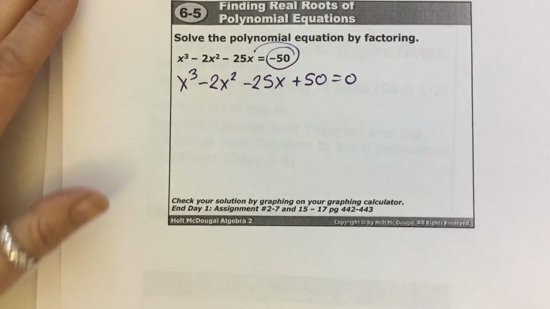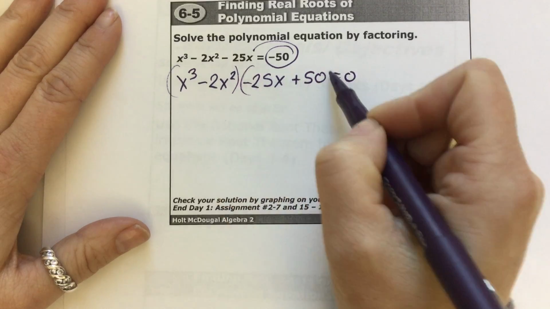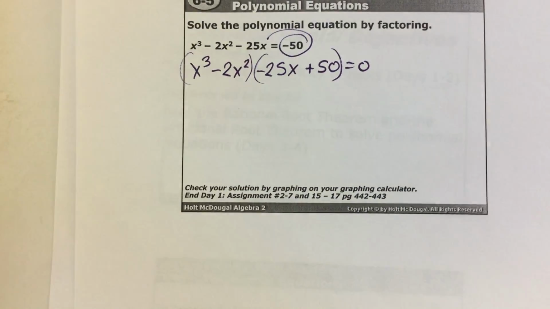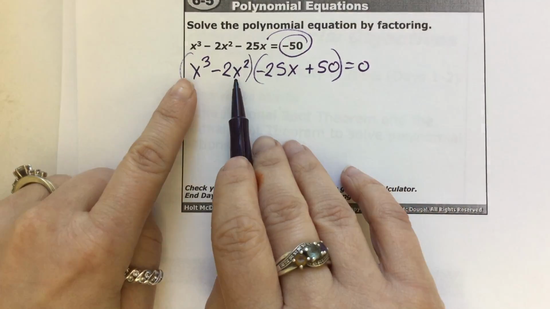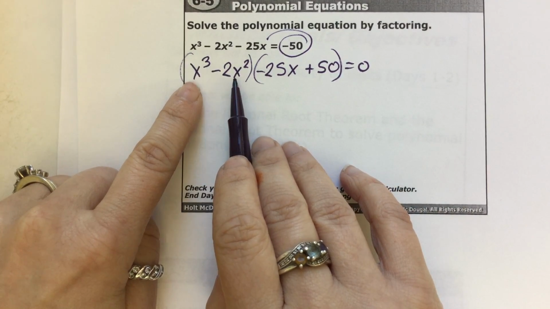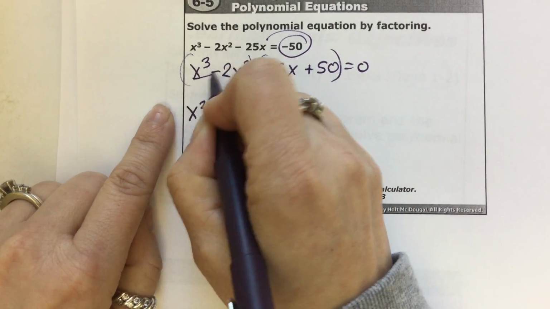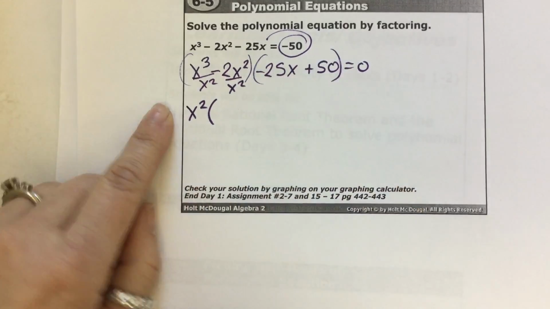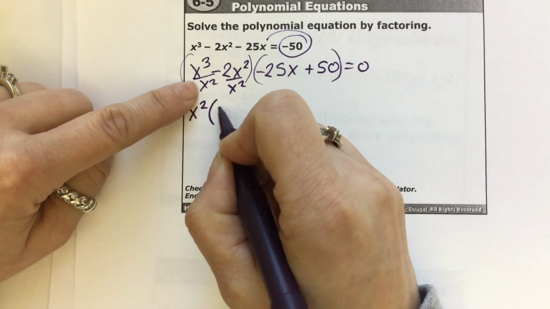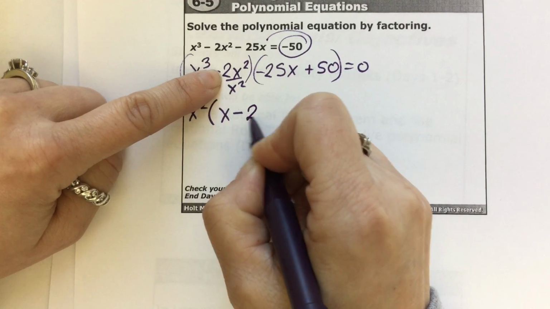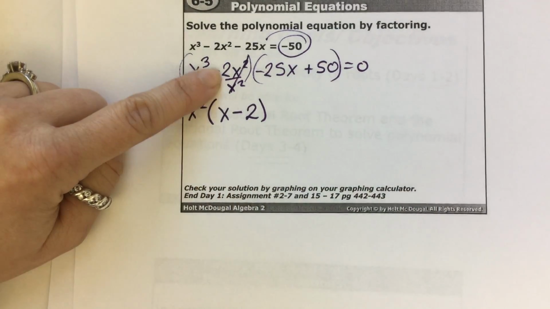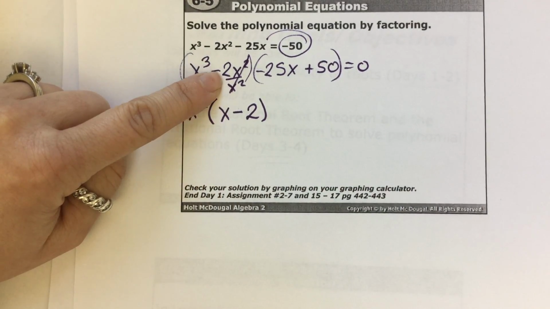Anytime you have 4 terms in your factoring, the process that you use is called grouping. The reason why it's called grouping is because you put parentheses around the first 2 terms, then you put parentheses around the second 2 terms. When I look at the first group, you want to see what they have in common. Both of those terms have x squared, so I can take x squared out. If I have x cubed and I take x squared out, I'm down to x. Minus 2x squared, I take it all out, so I still have the -2.